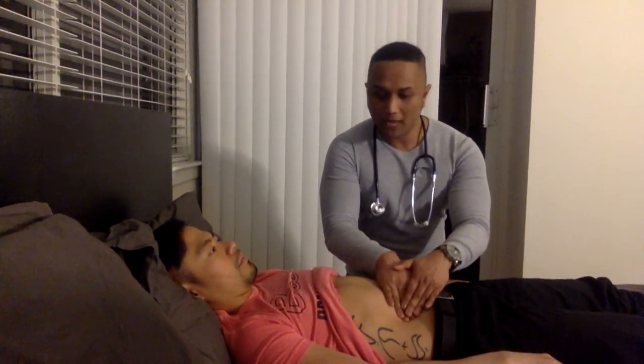Now, one of the special tests that we can do is the rebound test. The rebound test is when you palpate and then let go, and you ask the patient which is more painful: the initial pressure or the moment you let go of the hand, the rebound. This is an abnormal finding, usually caused by peritonitis or appendicitis.